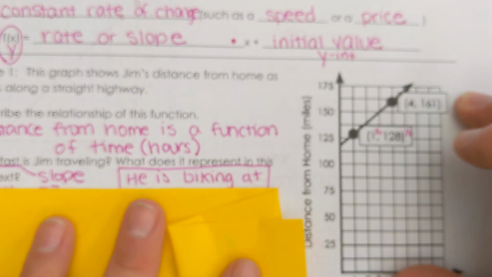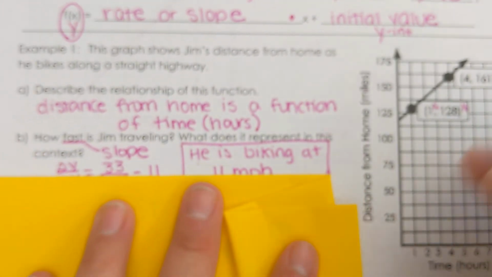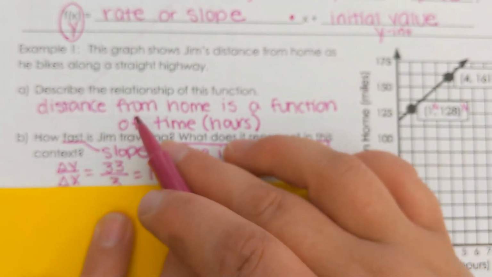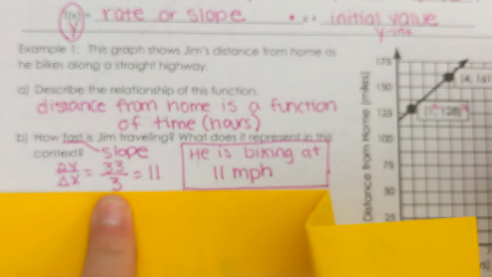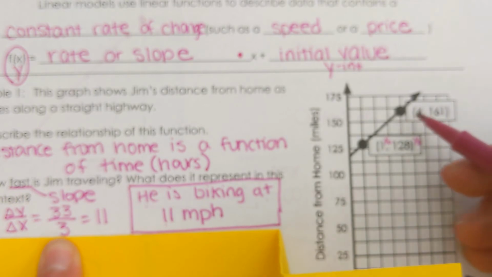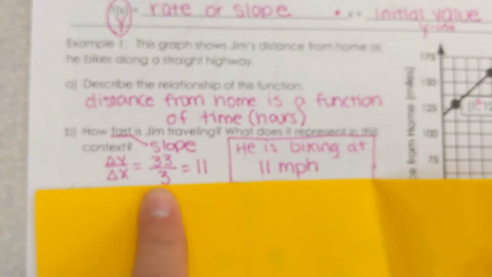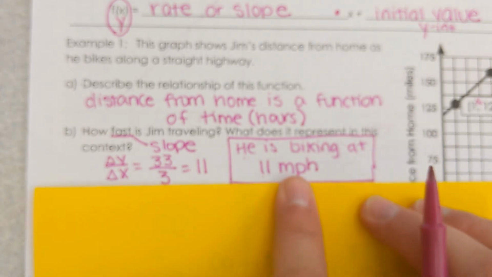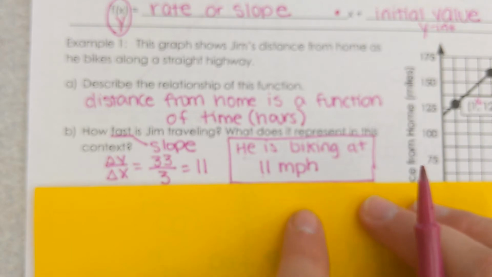Either subtract those, or 28 plus 30 is 58, plus 3 more is 61, so 33 is my change in y. And then I need to divide that by 3 because my x's are going up by 3. From 1 to 4 is a difference of 3. And 33 divided by 3 is 11. This basically just means he is biking at 11 miles per hour.